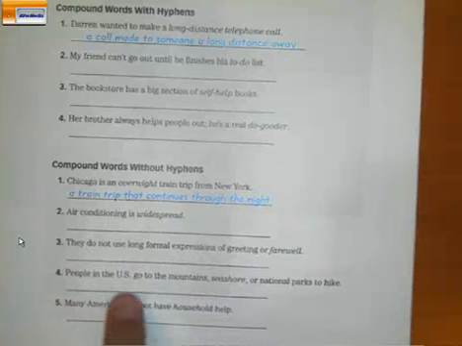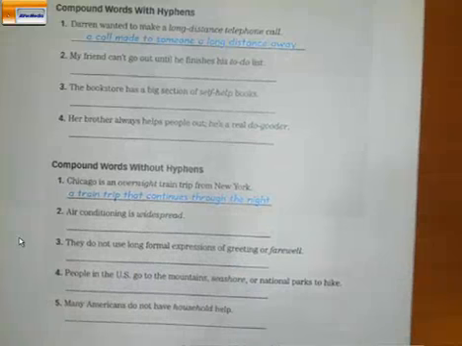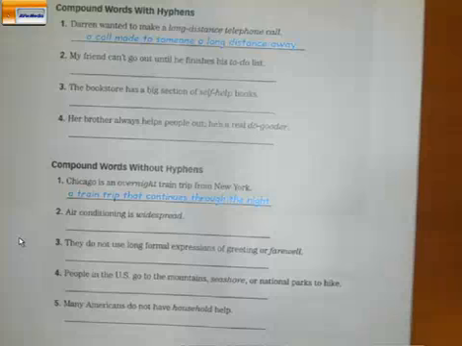People in the US go to the mountains, seashore, or national parks to hike. Seashore is the place near to the sea. It's sometimes called the coast, but just the place near to the sea is called seashore.